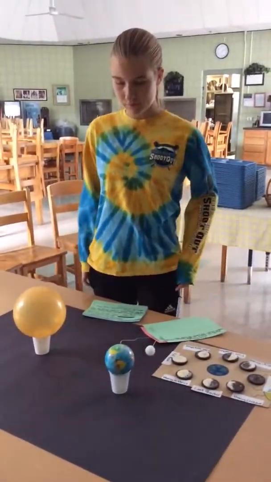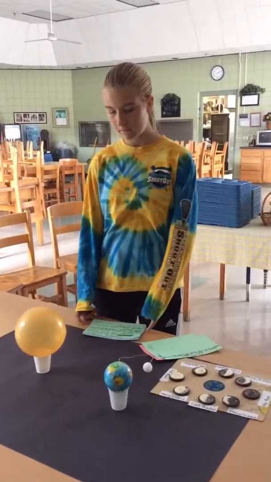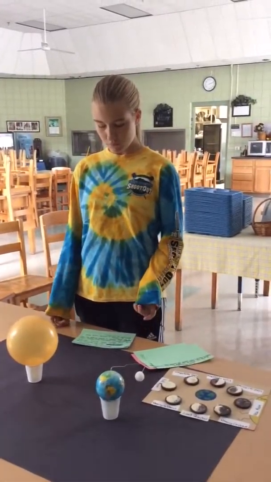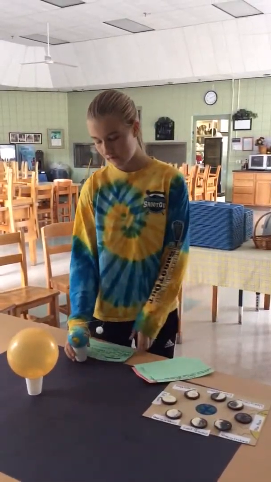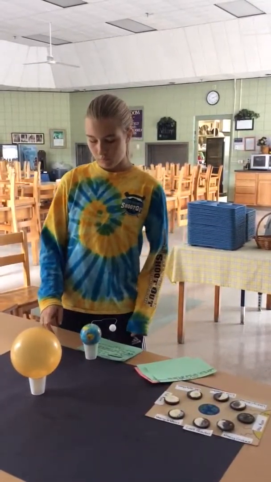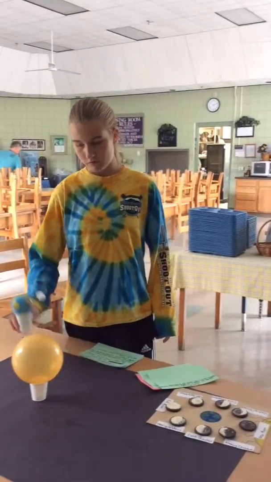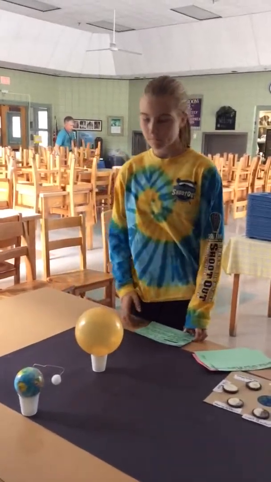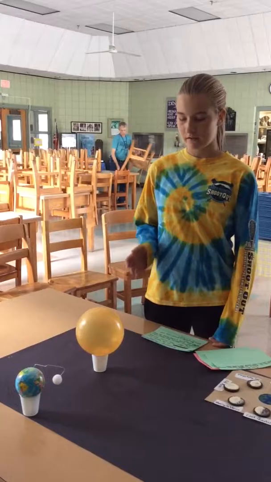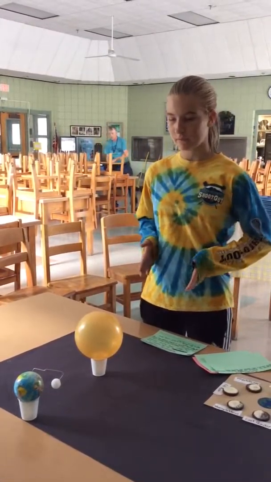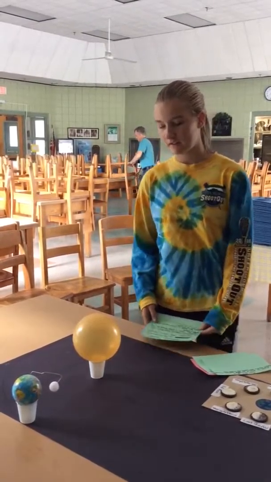And so the seasons are really caused by the way the Earth is tilted. So when it's tilted towards Polaris and the Earth is over here, it would be winter on the northern hemisphere. But when it's over here, it would be summer. And that's mostly because the intensity of the light from the sun is directly on the northern hemisphere rather than the southern hemisphere.